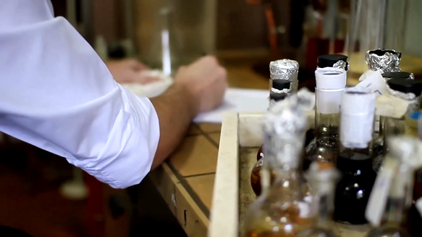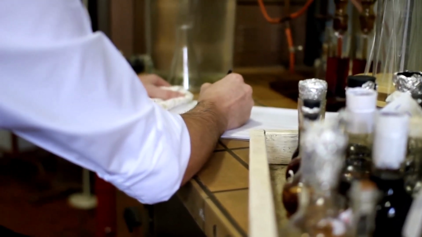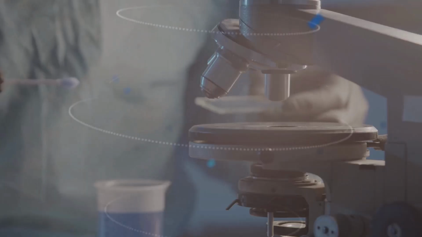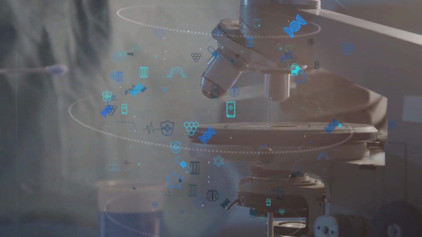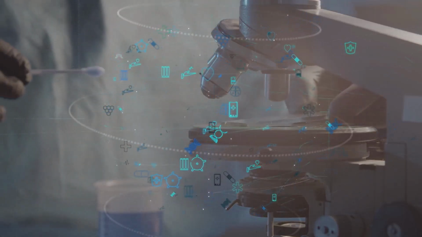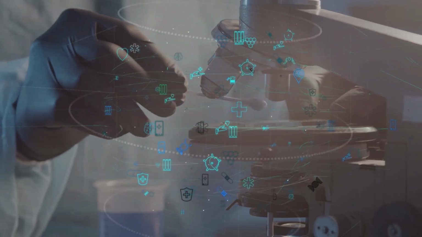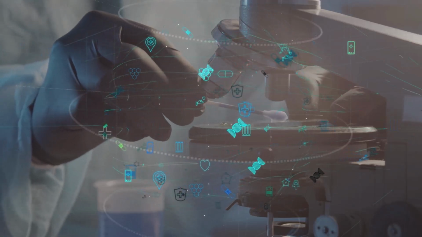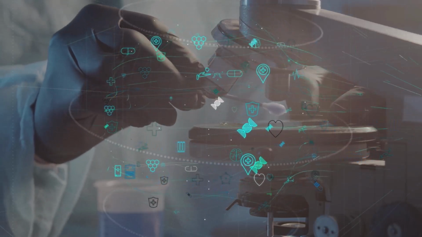Experimental research is the gold standard for determining cause and effect relationships. It involves manipulating one variable, known as the independent variable, and observing its effect on another variable, the dependent variable, while controlling for other factors.